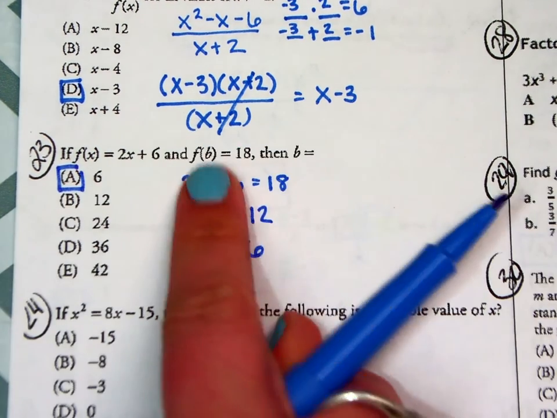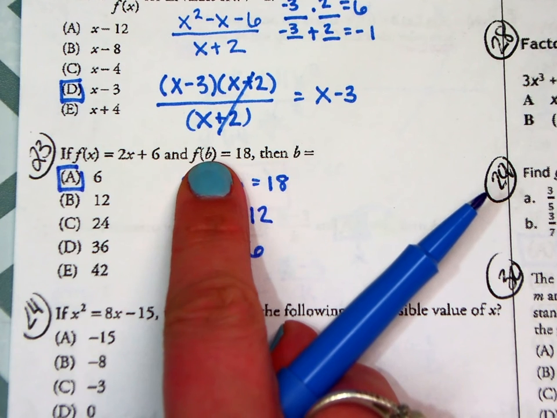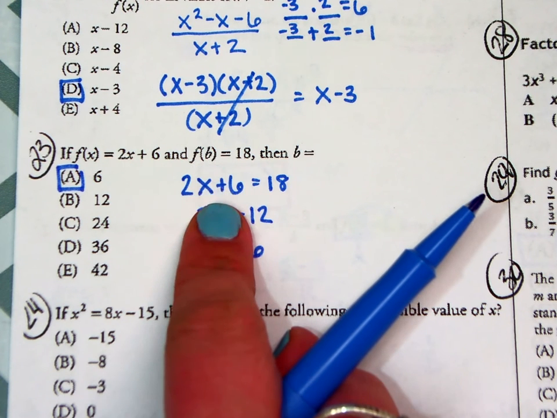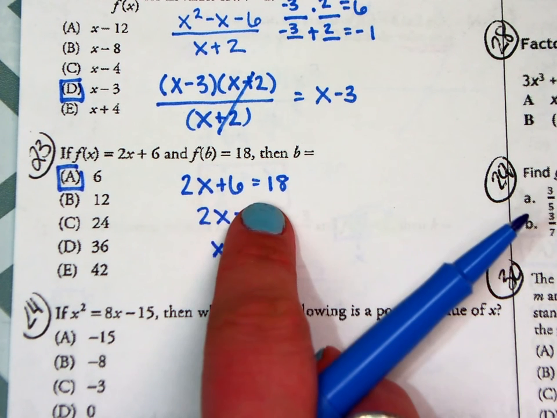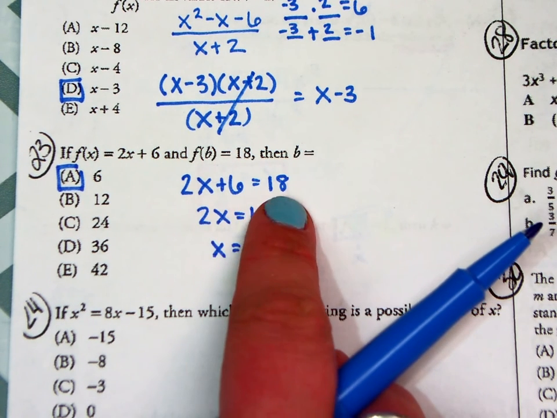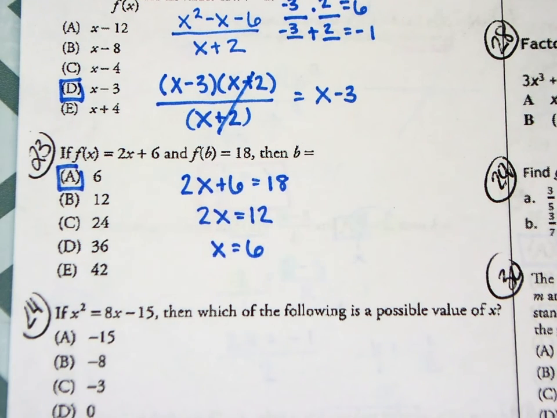So all this is saying is, hey, I'm plugging in some random number b. So you could actually change all of these to b if you wanted to, and it would equal 18. And you're just solving for x, which in turn is b.